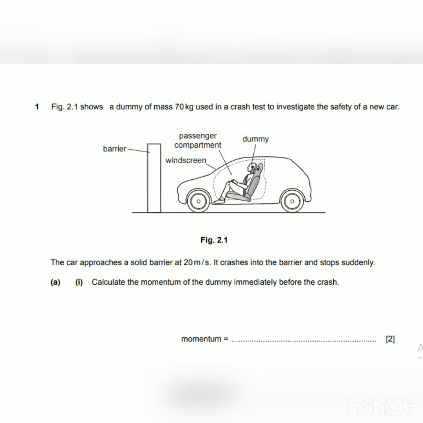So there are some formulas which you should be knowing whenever a collision happens. Force is equal to rate of change of momentum.